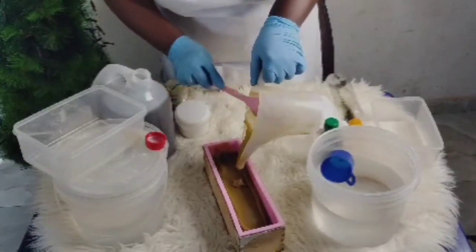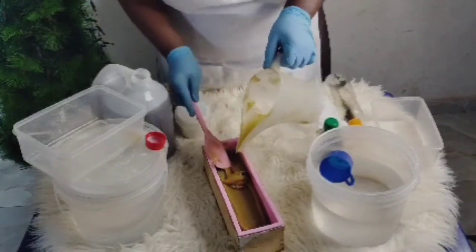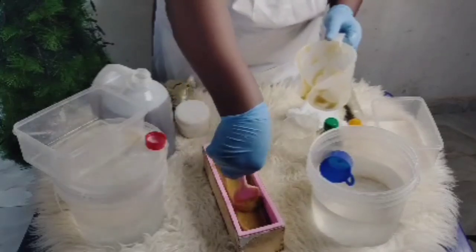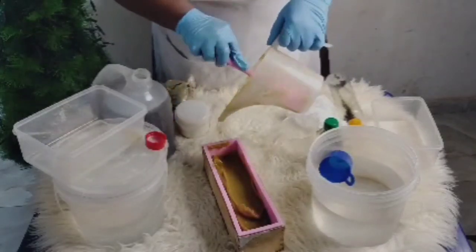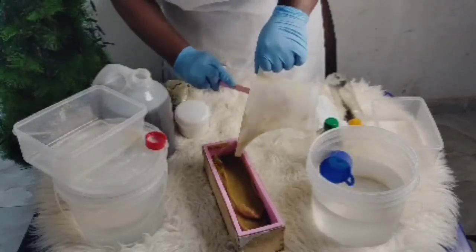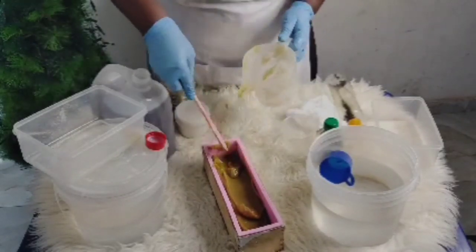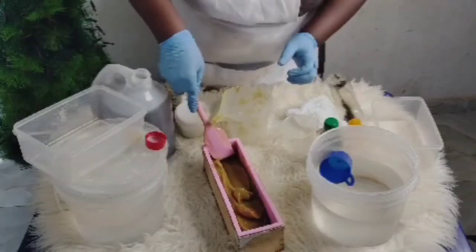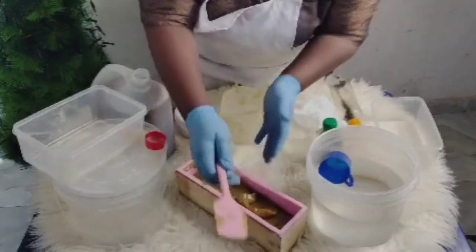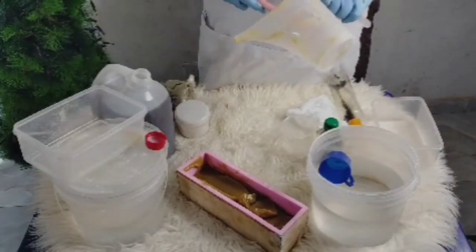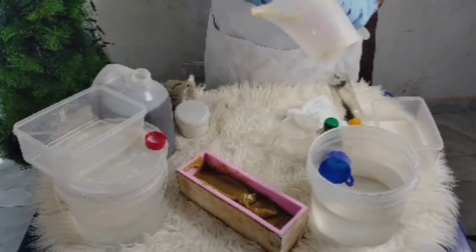So the next production, I will be a little fast so that I will be able to pour it inside this mold together. I'll be using the same fragrance. Never mind, this may look a little messy, but let's leave it like that so that I can make the other soap I intend to pour into it.